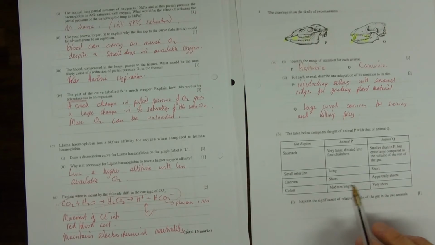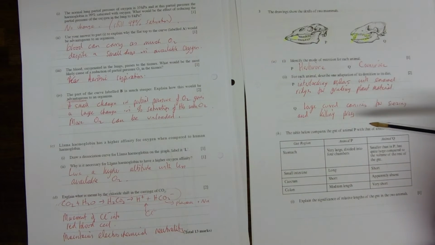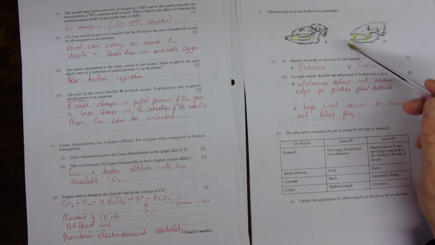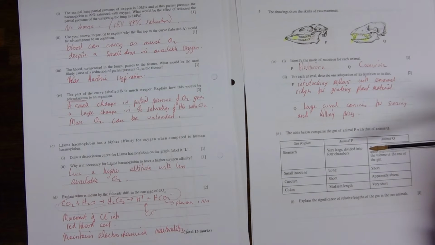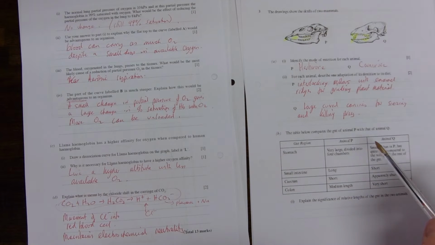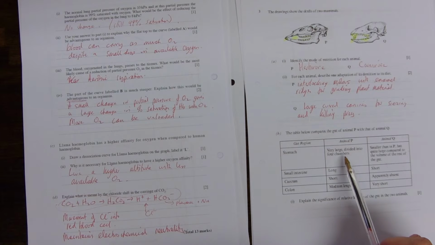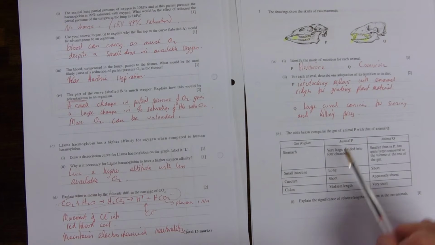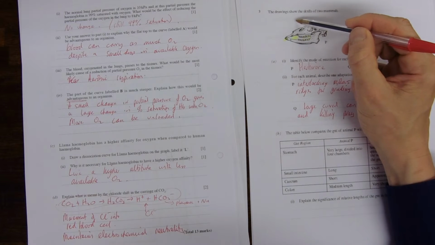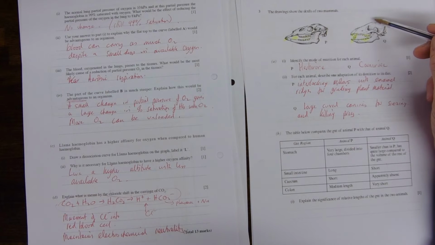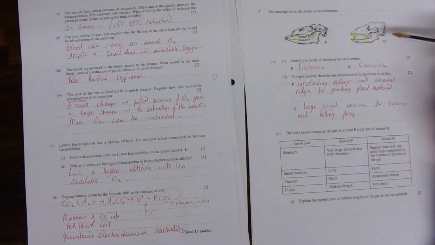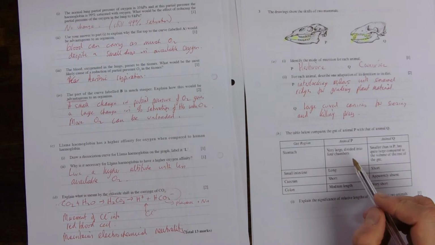Then we've got a table showing the gut of P and Q. P has got a very large stomach, so things like sheep, cows, and you've got dogs and wolves and things like that for carnivores.